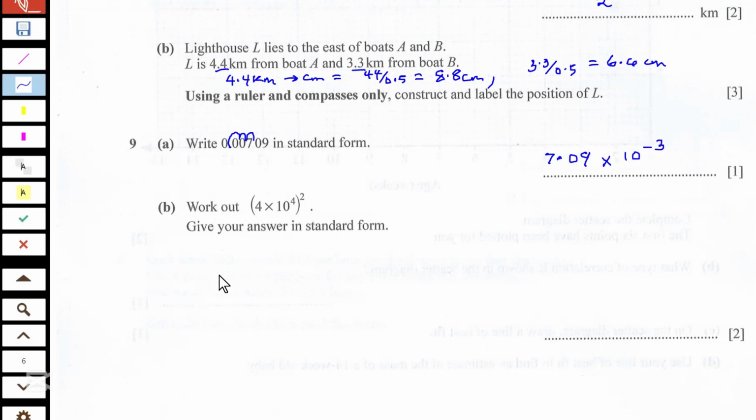So question B, work out (4 times 10 to the power of 4) all squared. Give your answer in standard form. Okay. Now, in this case, we have to distribute the square, which can be done by rewriting this as 4 squared times (10 to the power of 4) squared.